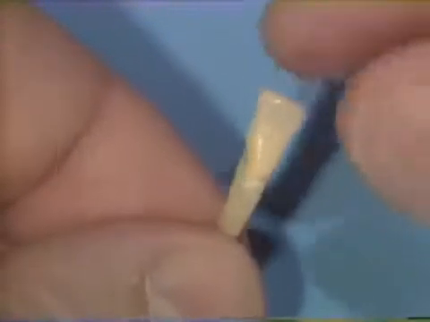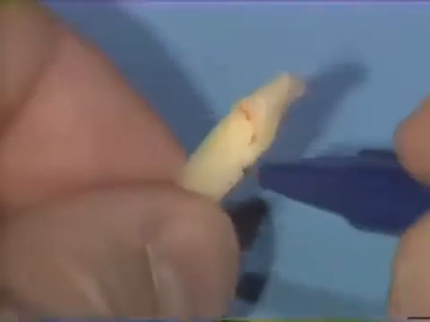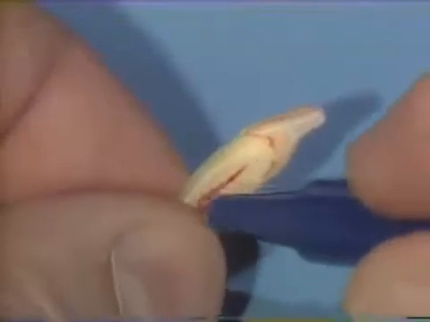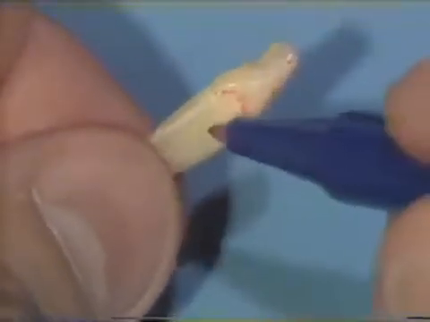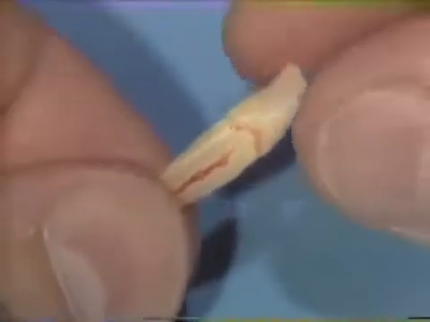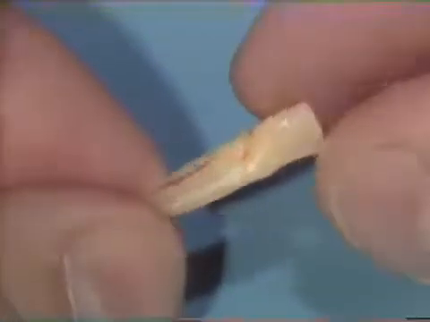The root on centrals and incisors is said to be more bow or ribbon shaped. It frequently will have concavities, root depressions on both mesial and distal area. They don't have to, some of them have none, but it's very common to have these.